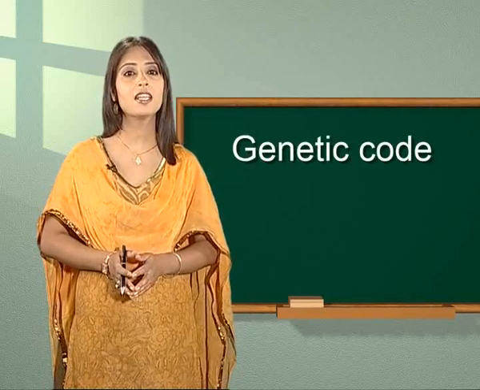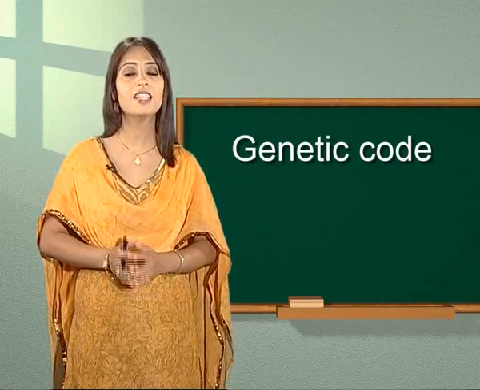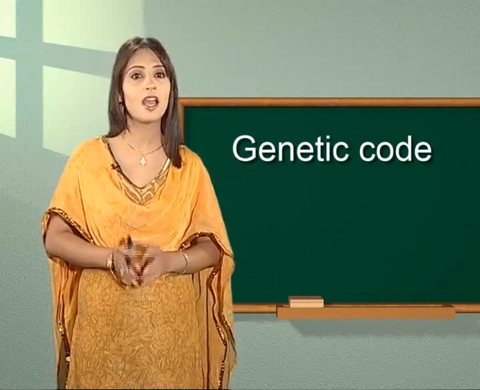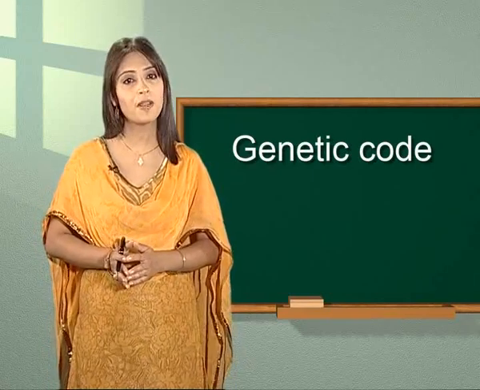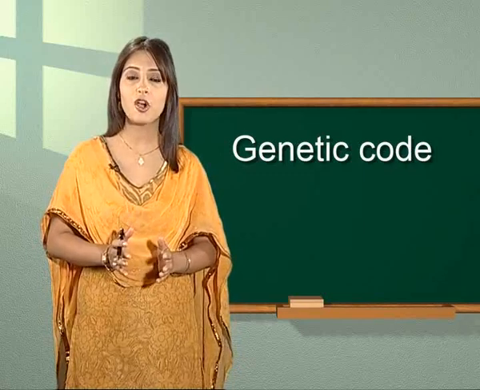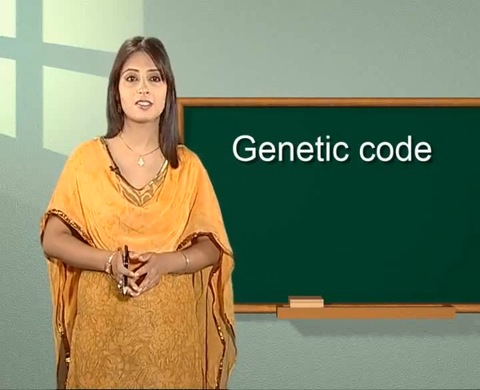The genetic code is the set of rules by which information encoded in genetic material is translated into proteins by living cells. The genetic code is a triplet code with codons of 3 bases coding for a specific amino acid.